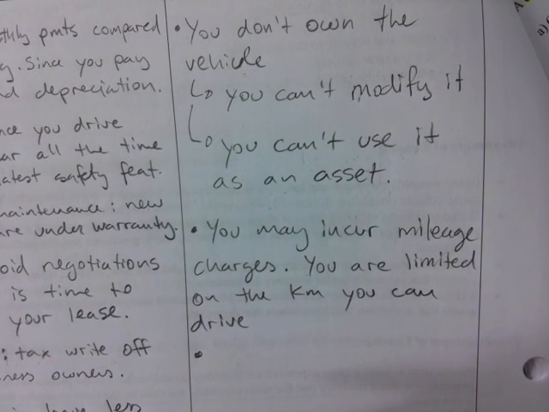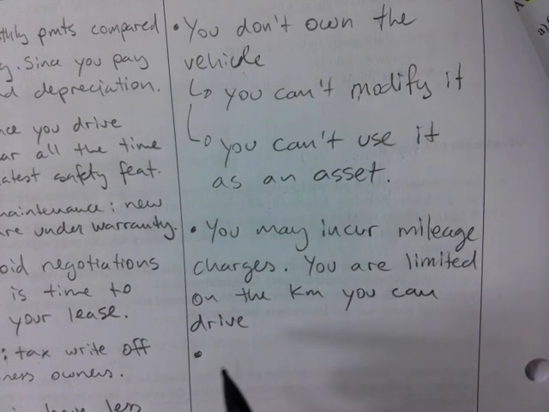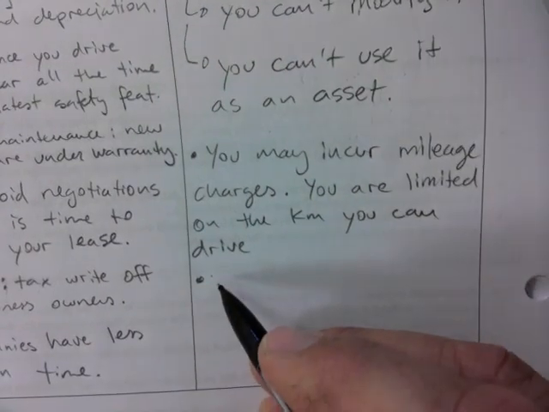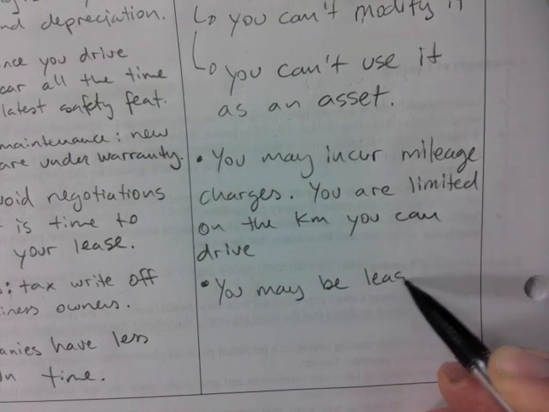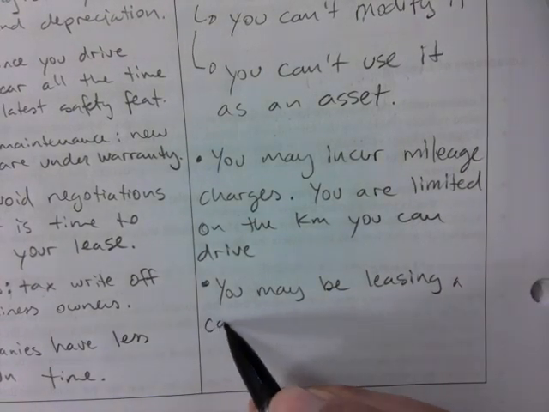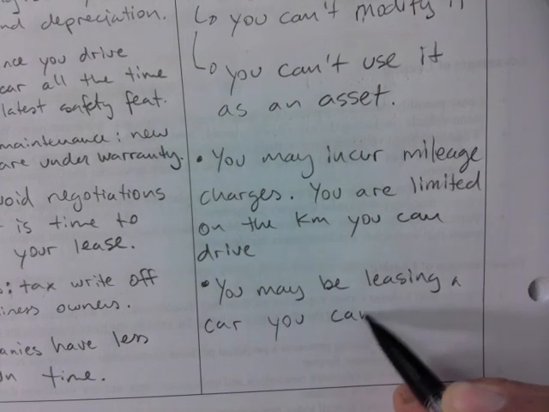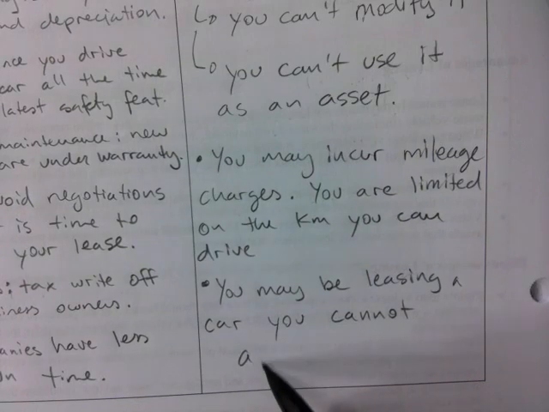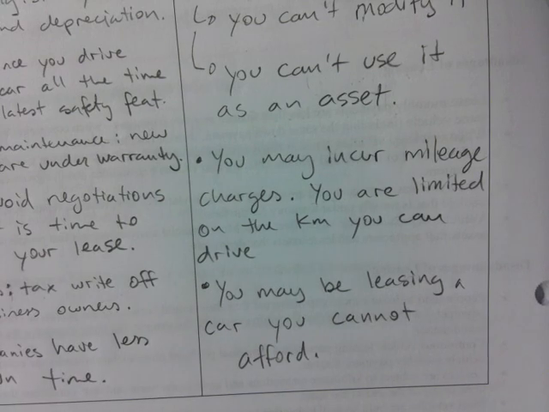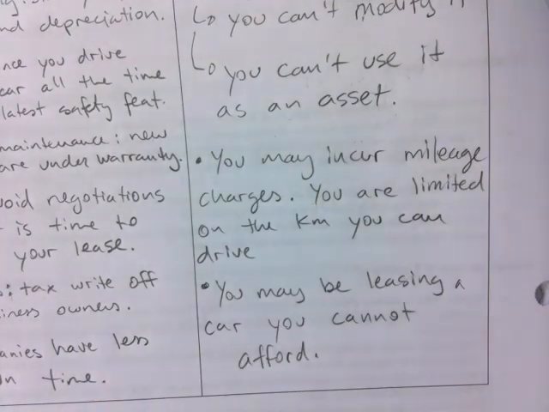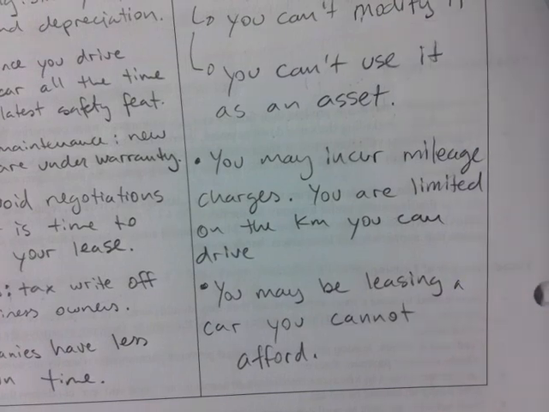I think I'll just say one more thing. You may be leasing a car you cannot afford. Some people are like, yeah, I can afford the lease payment, but when it's time to buy it at the end, you're like, oof, it's still 30 grand? I can't do that. So you lease it, you take it, you go for it, but then you end up not being able to pay for it after all. So there's a few there. I would say mileage and that you don't own it, which means you cannot modify it. Those are big.